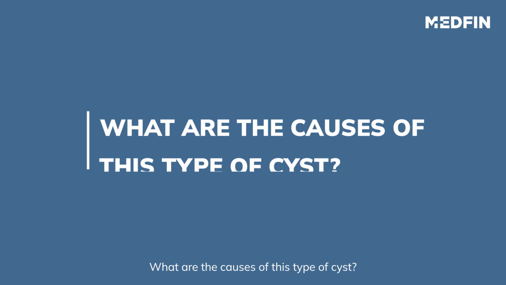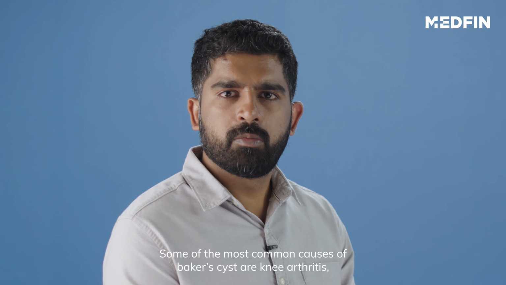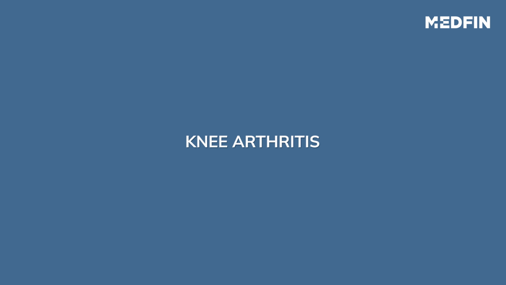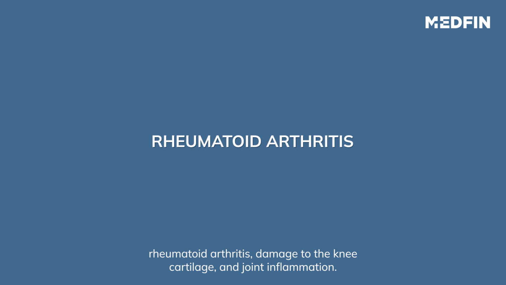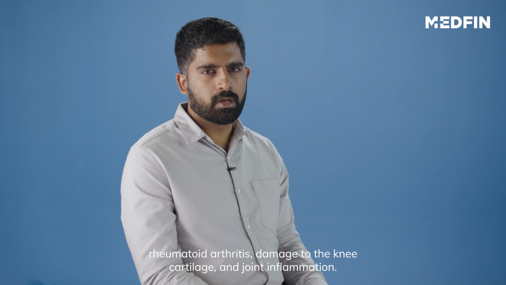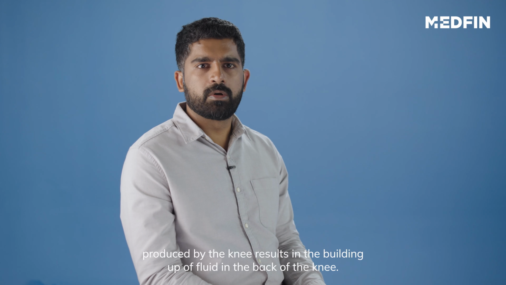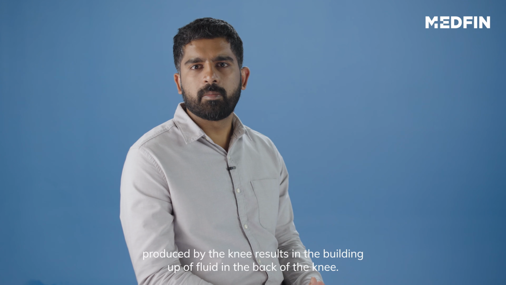What are the causes of this type of cyst? Some of the most common causes of Baker cyst are knee arthritis, rheumatoid arthritis, damage to the knee cartilage, and joint inflammation. The cyst is caused when too much lubricating synovial fluid produced by the knee results in a build-up of the fluid in the back of the knee.